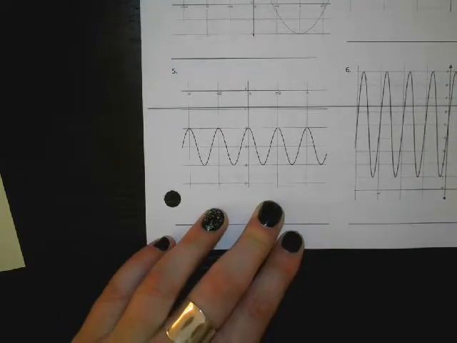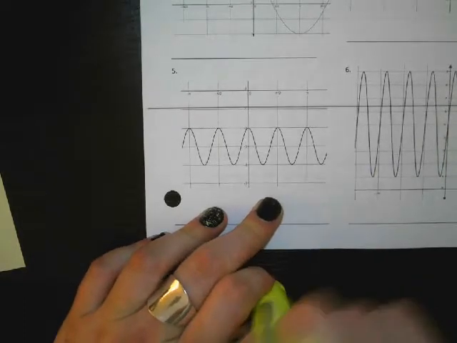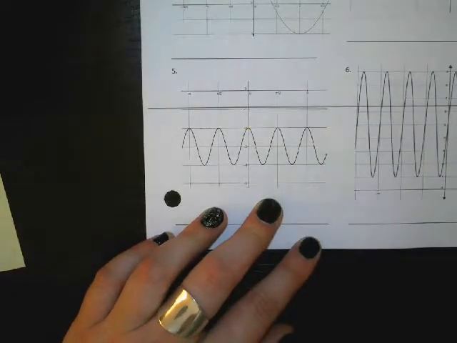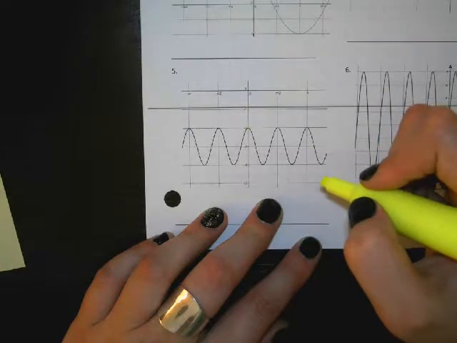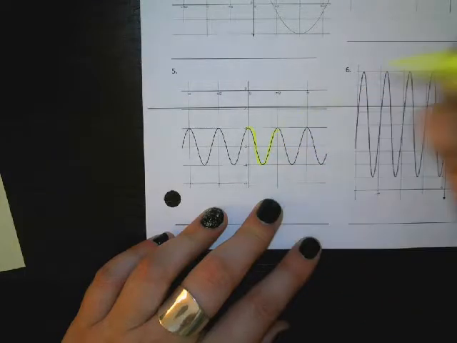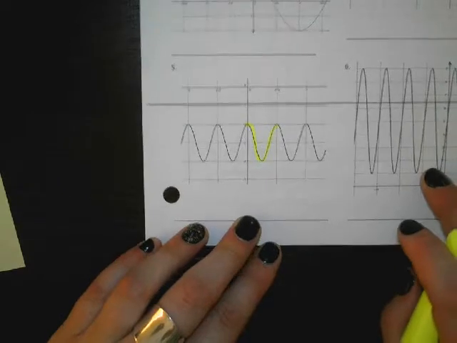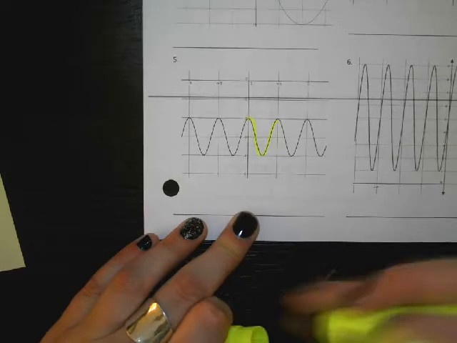So grab your marker. And we are going to trace one period of the graph. So I'm starting on the y-axis, and I'm going to trace one period of the graph. Nancy, are you tracing it? Okay. There's one period of the graph. So, does this look like a cosine graph or a sine graph? It looks like a cosine graph, right?